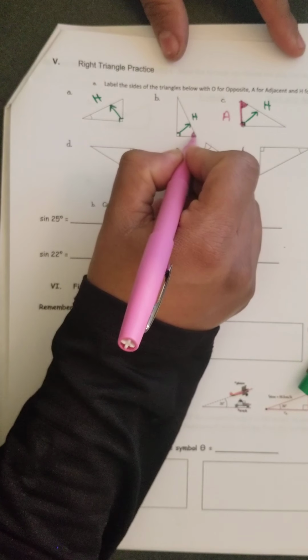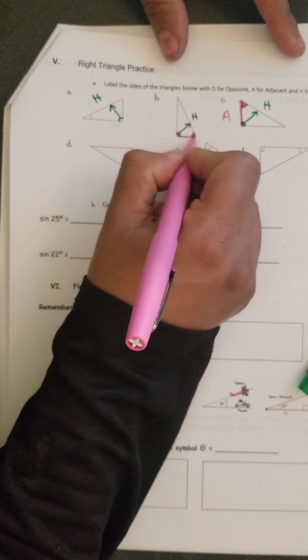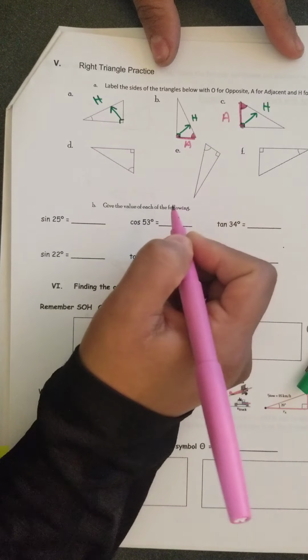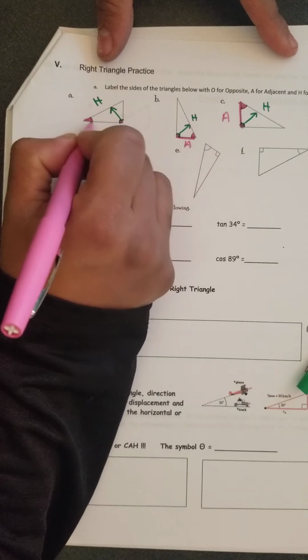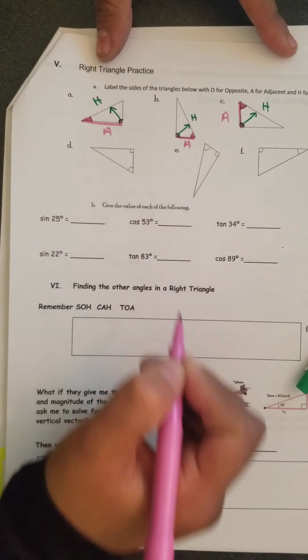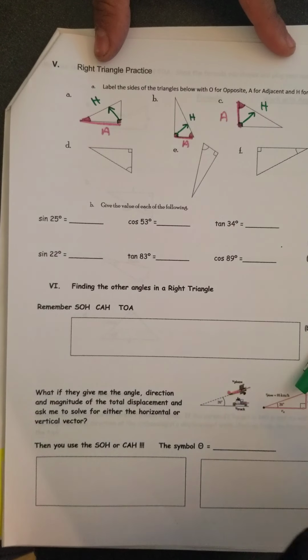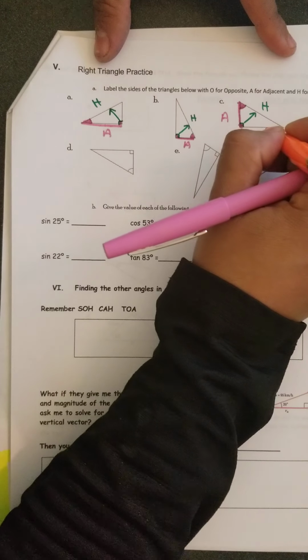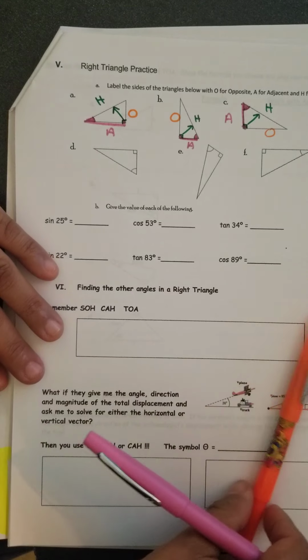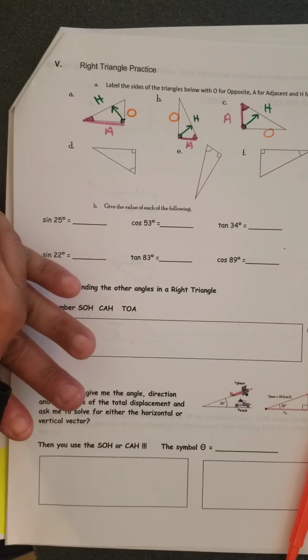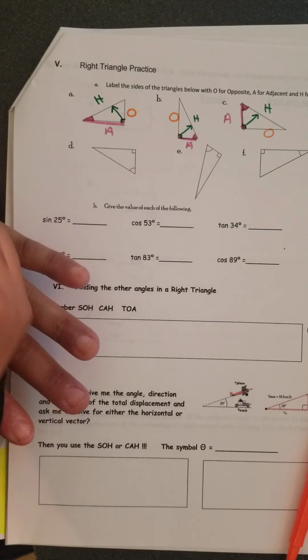One more time. If this is my theta and this is my right angle, then this leg has to be my A. Then whatever is left over is my O for my opposite. So that's how I learned it. You may have learned it a different way.